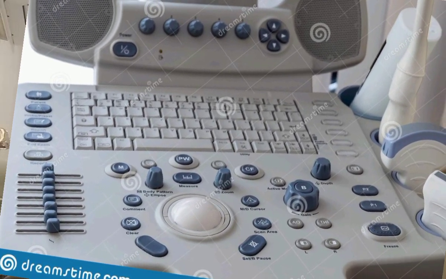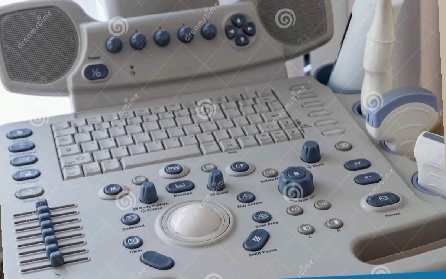Now, to maximize the use of the instrument, there are many operator-adjustable controls available which affect the information on the image.